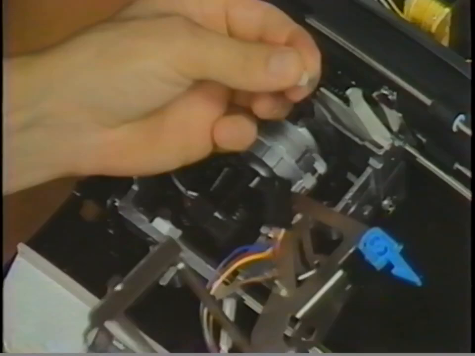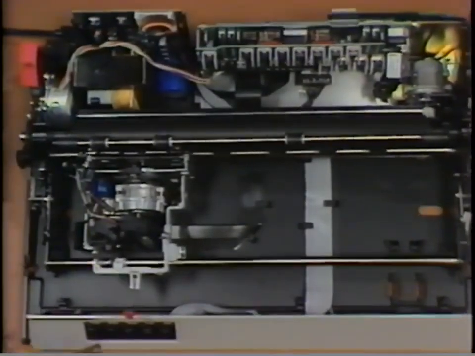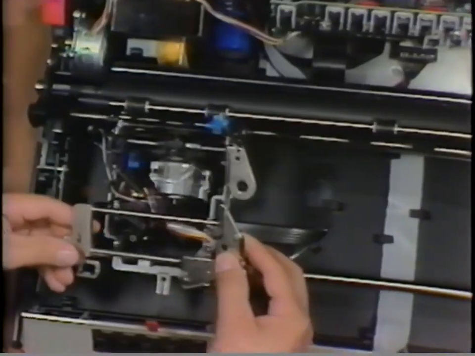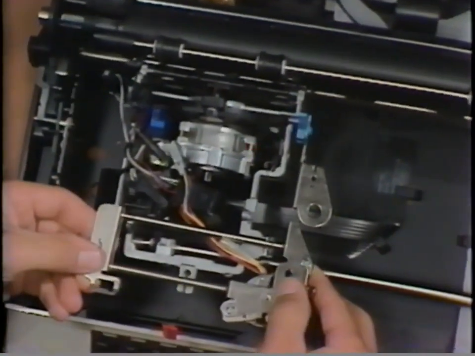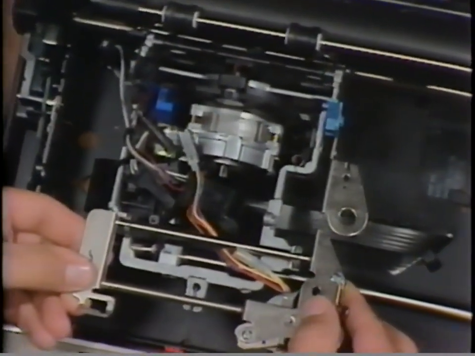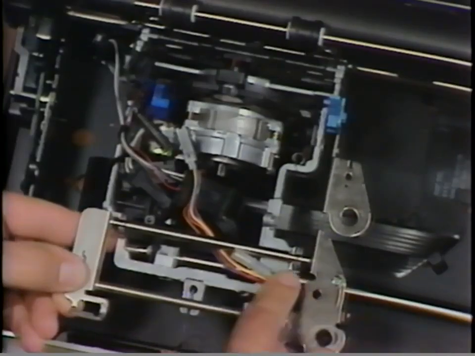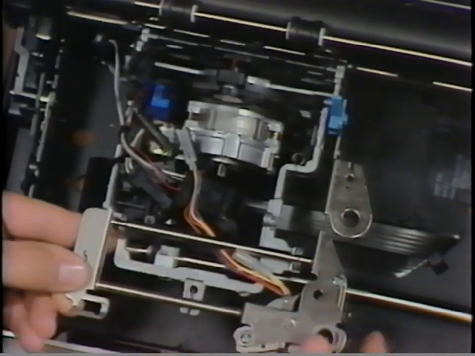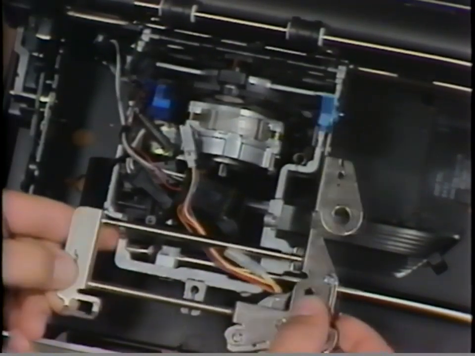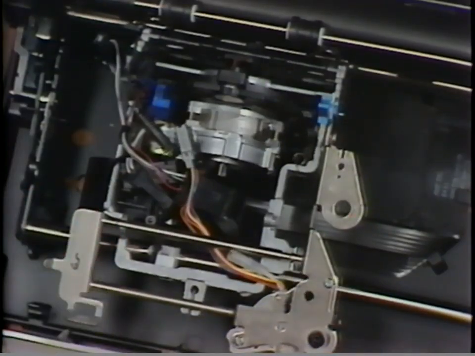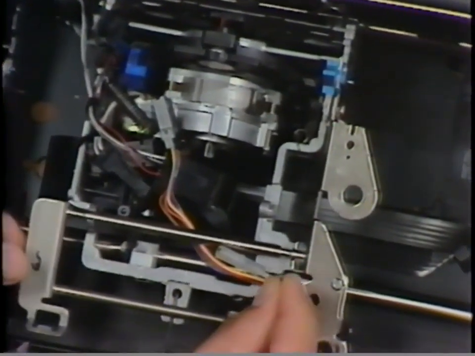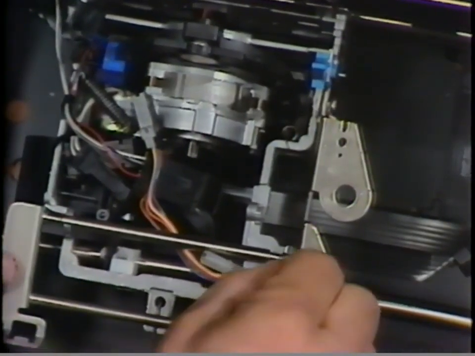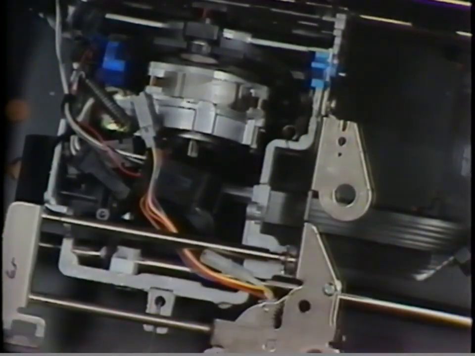Be careful not to lose this spacer. To install the ribbon plate, place the ribbon plate on the carrier so the narrow areas on the ribbon plate shaft fit into the cutouts on the carrier frame as shown. Install the bowed C-clip with the bow to the right.